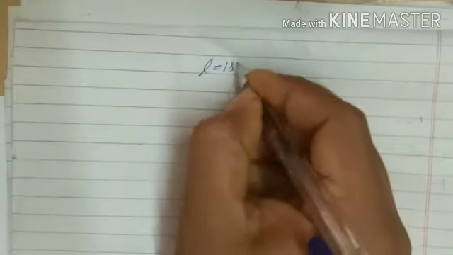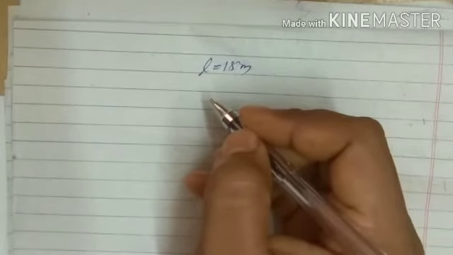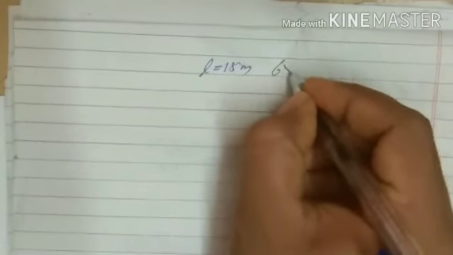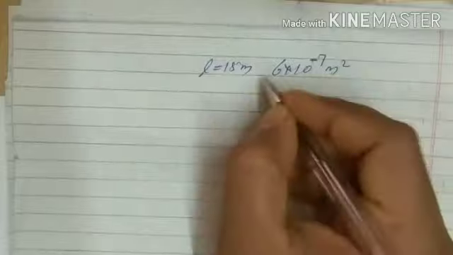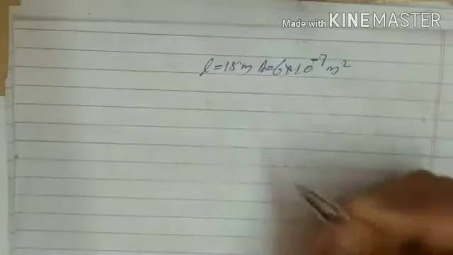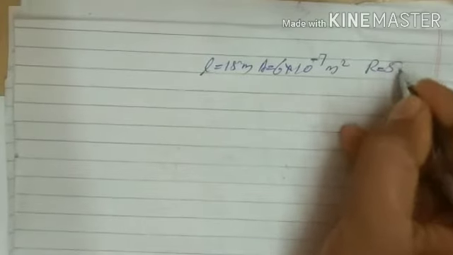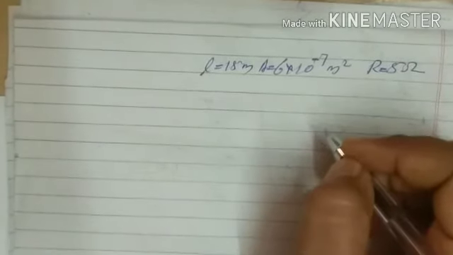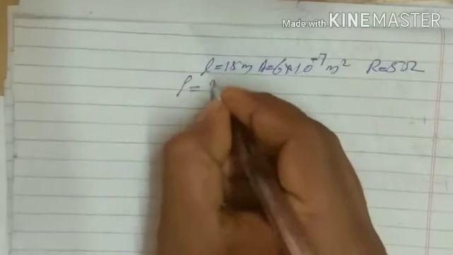A negligibly small current is passed through a wire of length 15 meter. So that length is given. L is equal to 15 meter. And the uniform cross section 6 into 10 raised to minus 7 meters square. So area is also given. And the resistance R is also given, that is 5 ohm. Then what is the resistivity of the material at that temperature? So we have to find rho.